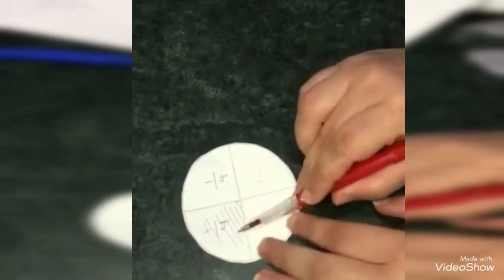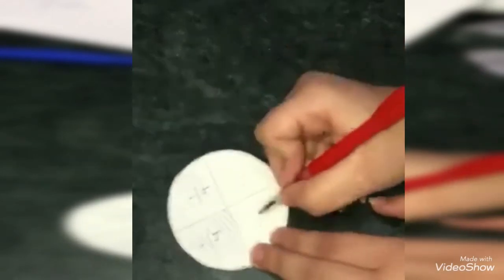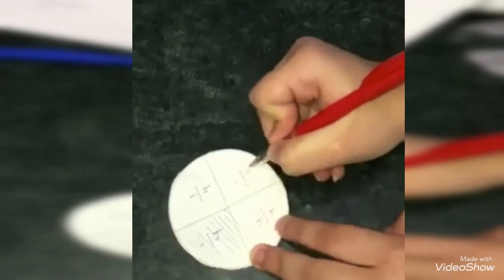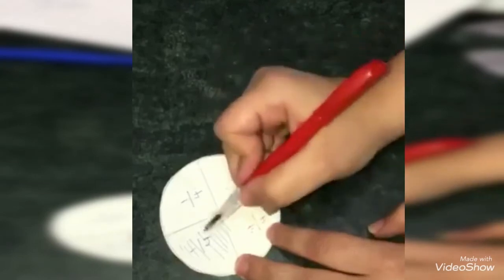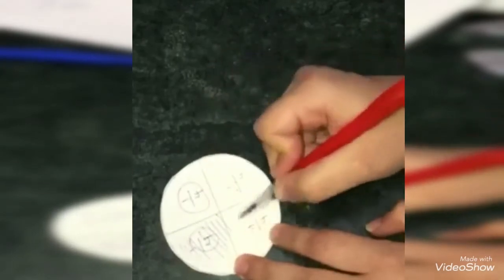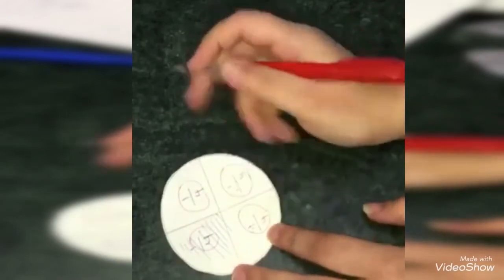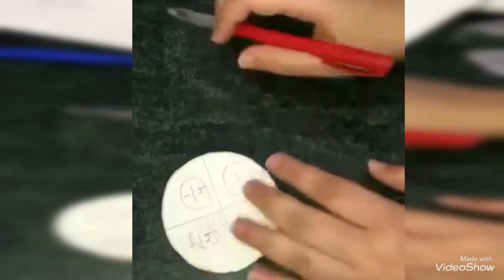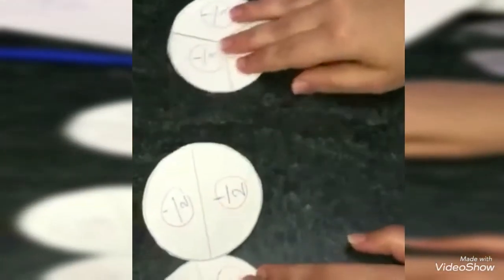Okay, what about if I cut it into 4 equal parts? So this one is called 1 over 4, and this 1 over 4, so quarter and quarter, and here this 1 over 4, another quarter, and this 1 over 4, another quarter. So how many quarters do we have here? How many fourths? 1, 2, 3, 4. So one whole equals how many fourths? 4.